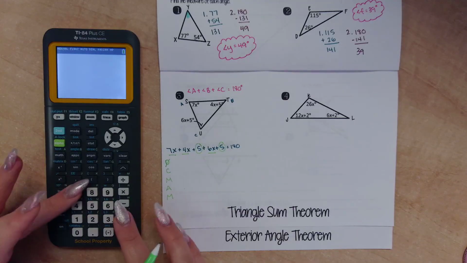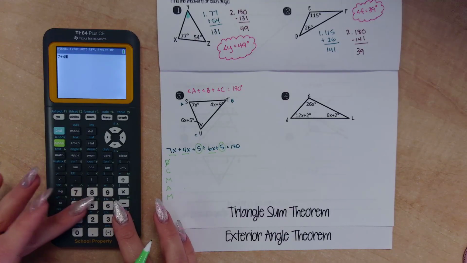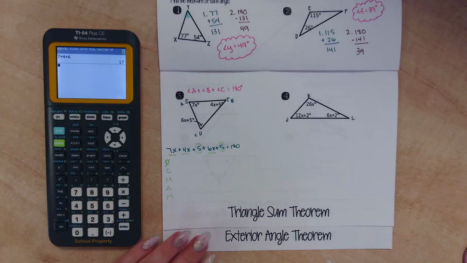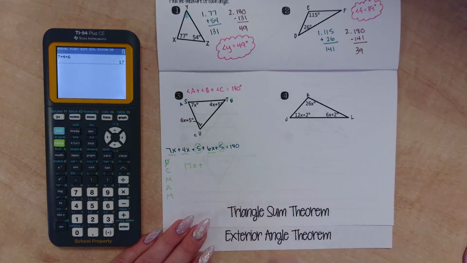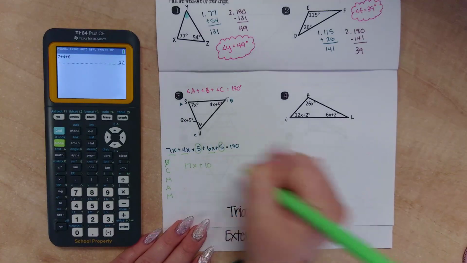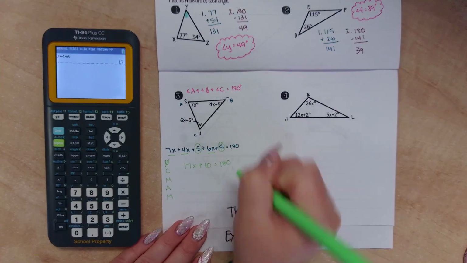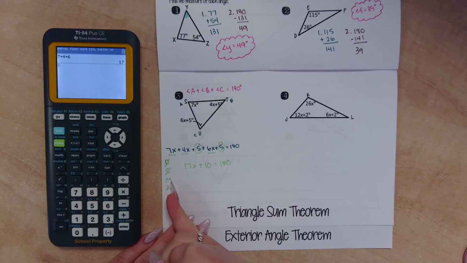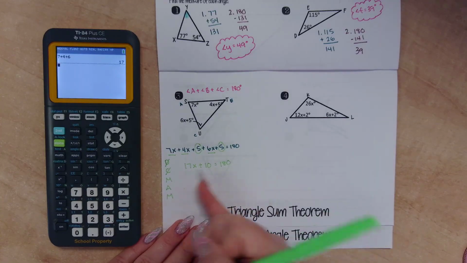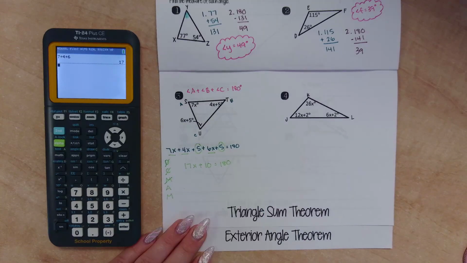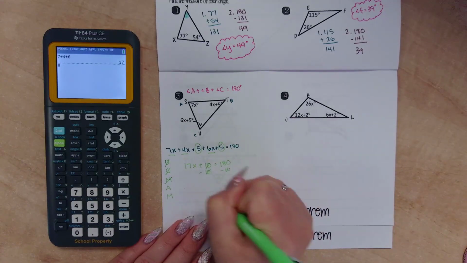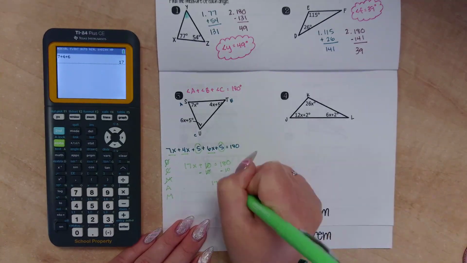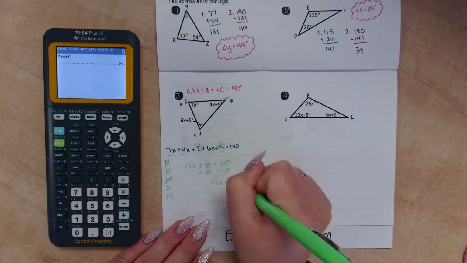So if need be, go ahead and do 7 plus 4 plus 6. You'll get 17x. And then, of course, plus the two 5s, which we know 5 and 5 makes 10, equals 180. Cross that out. The first M is move variable. I do not have a variable on both sides. I just have it on one, so I don't need to do that step. I do need to add or subtract a constant. I need to subtract the constant of 10 over. Get rid of that. I'm left with 17x equals 170.